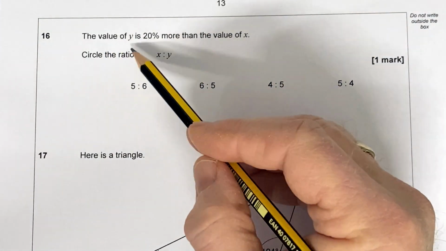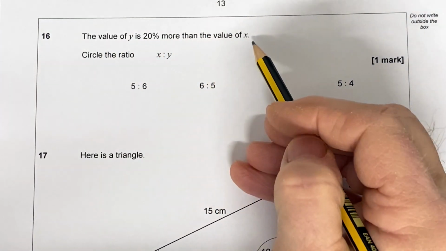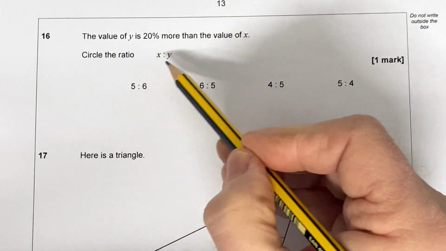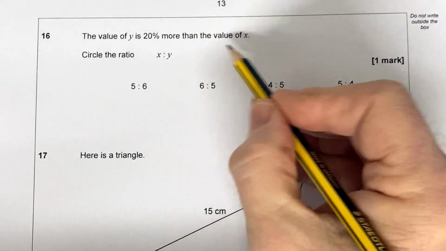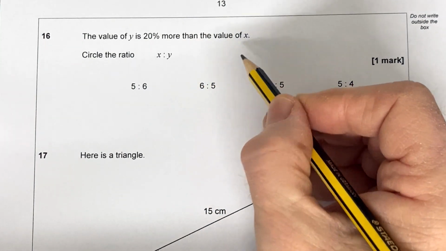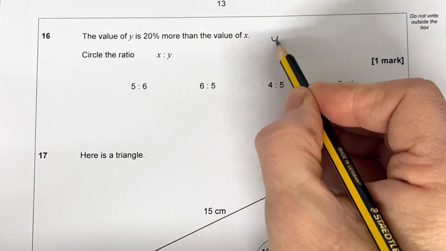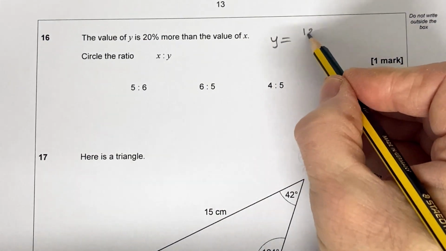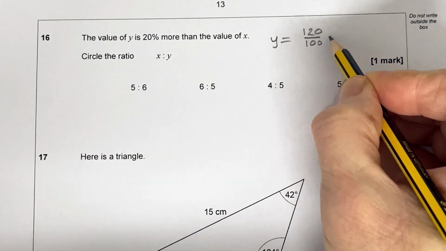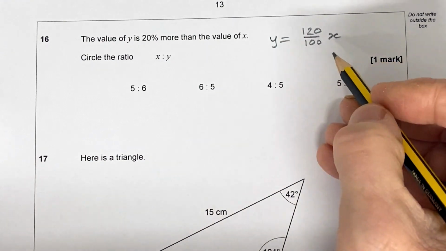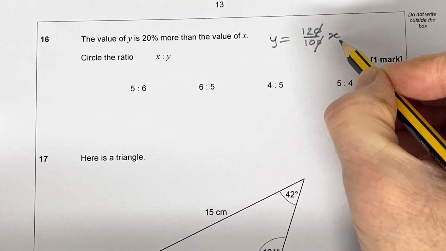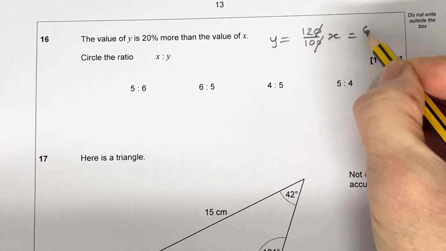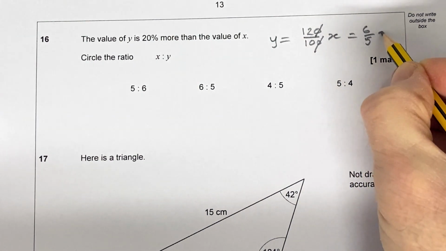Question 16. The value of y is 20% more than the value of x. Circle the ratio x to y, and then we've got 4 choices. Okay, well, if it's 20% more than the value of x, we could write a little equation, y equals 120 over 100 times x. Having got that, let's simplify it. First thing, just cross out those zeros. So 12 over 10 times x, which is actually 6 over 5 times x.